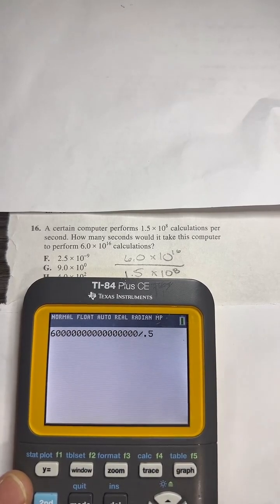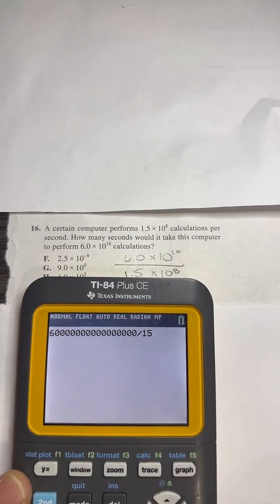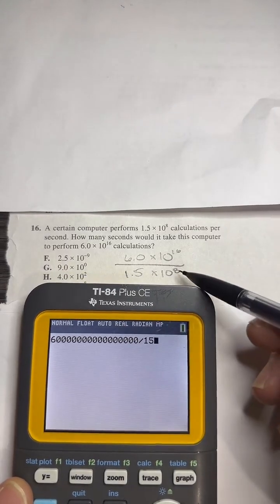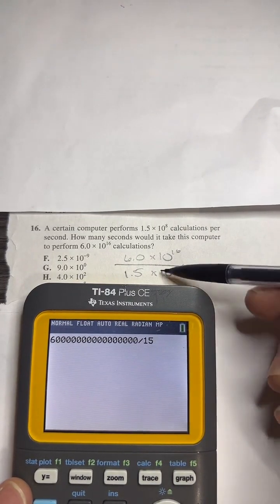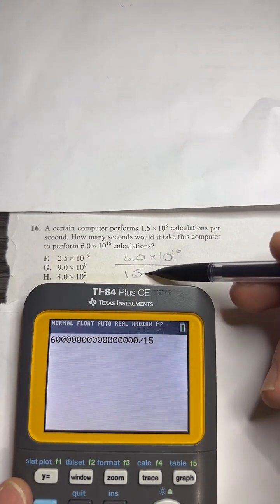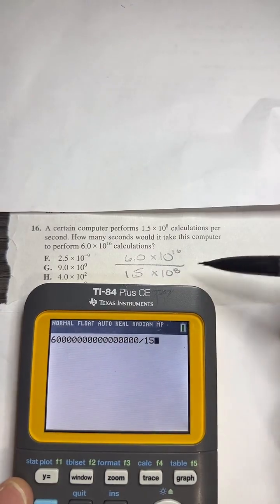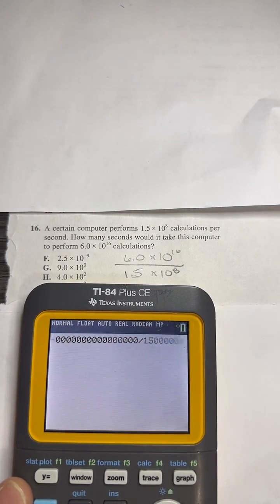Shoot, 1.5. Now I'm not going to put the 0.5, so I'm going to do 15. Now it says I move this decimal place over 8, but I'm going to do it 7 times because one decimal place is going to account for this 5, so I'm going to have 7 zeros. 1, 2, 3, 4, 5, 6, 7.